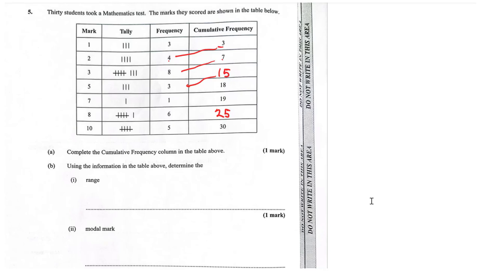Now here it says, using the information in the table above, determine the range. Now we are dealing with the marks students received on the math test. So therefore the range is going to be the highest minus the lowest. So it's going to be 10 minus 1, which is equal to 9.